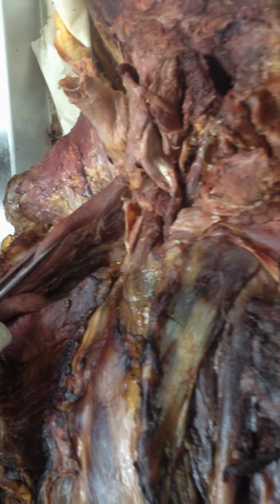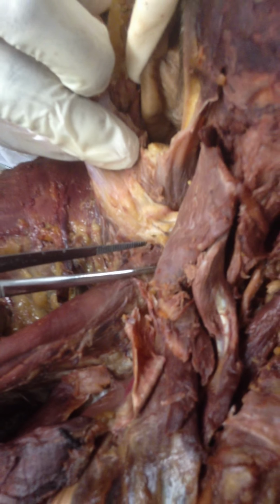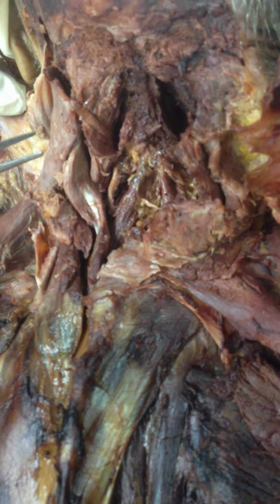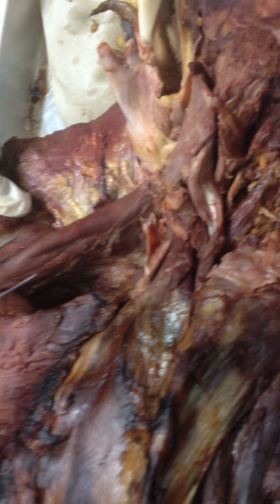The origin is the transverse process of 1st through 4th cervical vertebrae. The insertion is the medial border of the scapula between the superior angle and the superior portion of the spine.